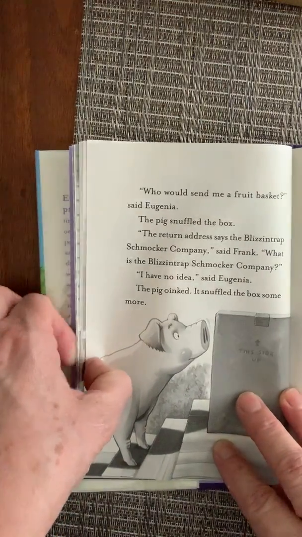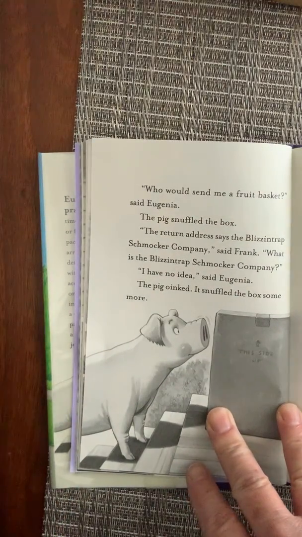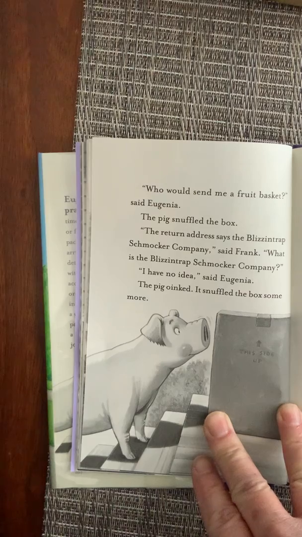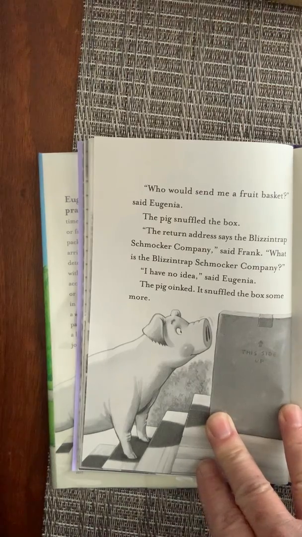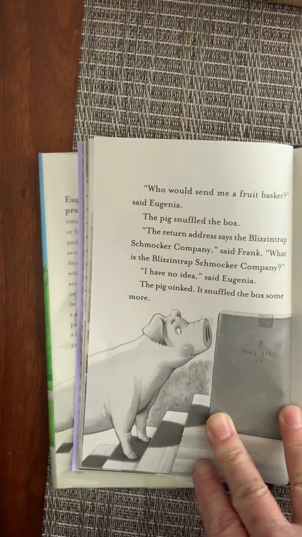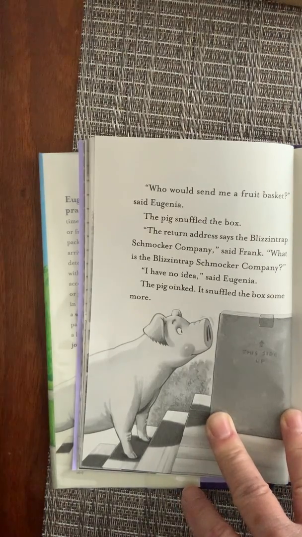"Who would send me a fruit basket?" said Eugenia. The pig snuffled the box. "The return address says Blitzentrap Schmucker Company," said Frank. "What is the Blitzentrap Schmucker Company?" "I have no idea," said Eugenia. The pig oinked. It snuffed the box some more.